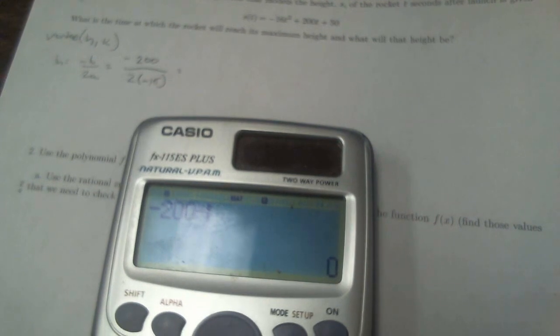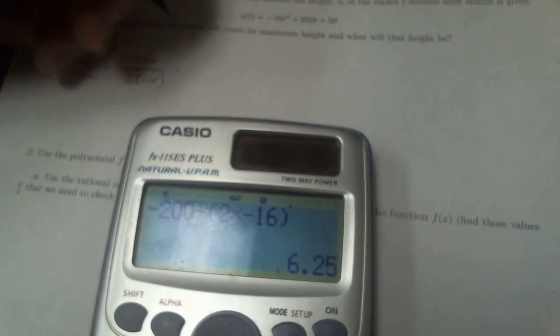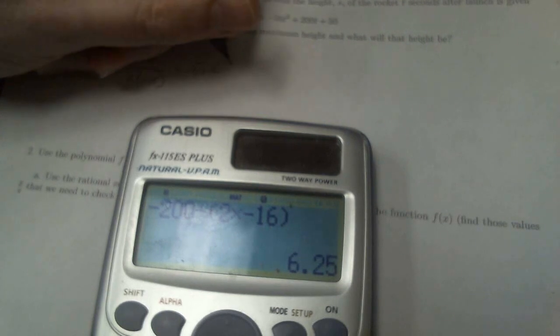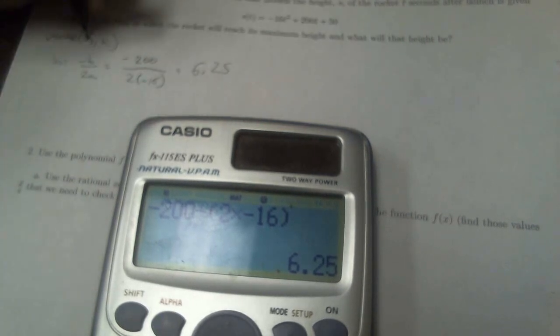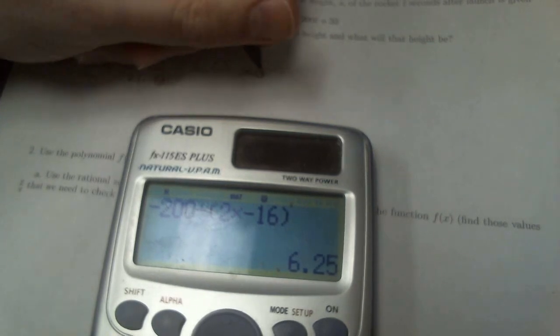Let me plug that into our calculator: negative 200 divided by 2 times negative 16. We end up with 6.25. And h represents our x, which in this case is t, so that represents our time.